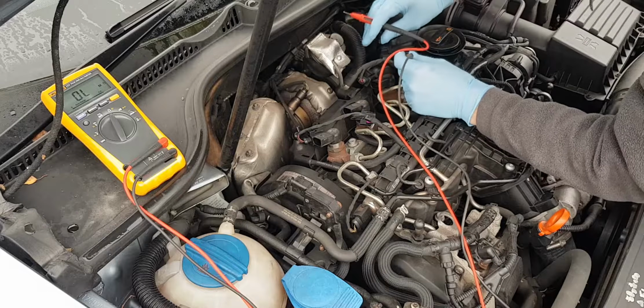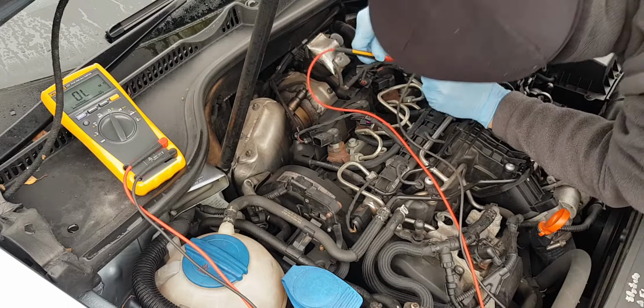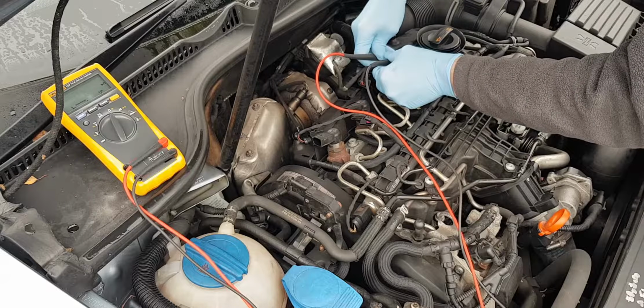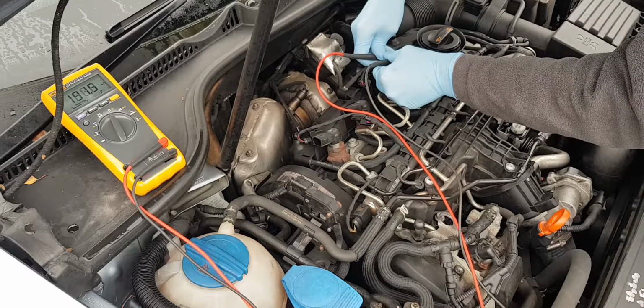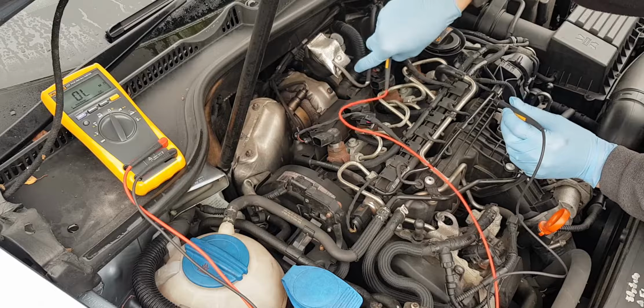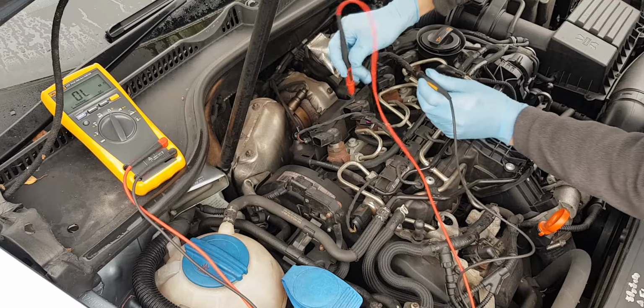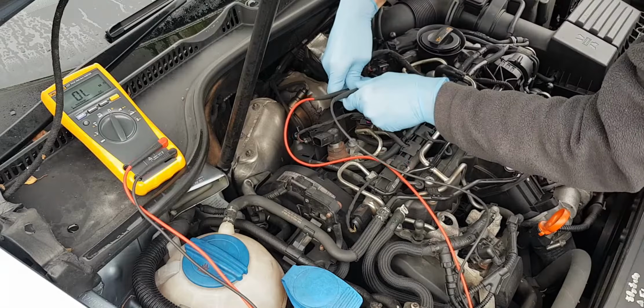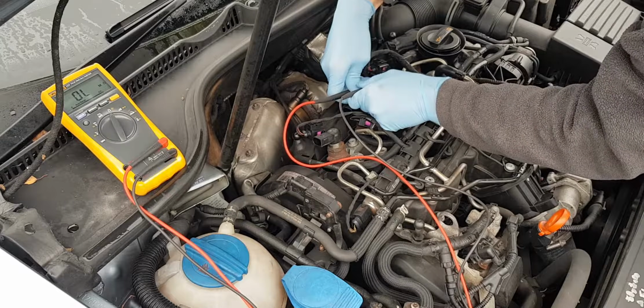Number 4, I'm going to skip on purpose number 3 because I know this is where the problem is. Again, 200 kilo ohms. So let's hope our problem is not with the wiring, it's with the injector. I think it's probably going to be a quicker solution. It may not be cheaper, but it's going to be quicker.